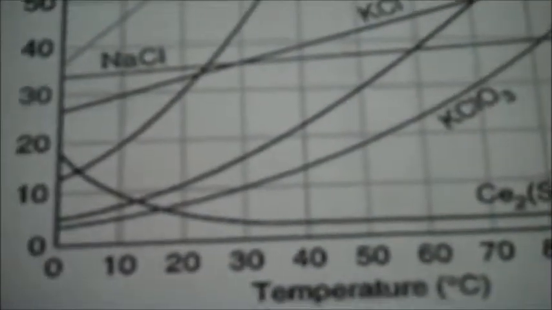If we increase the temperature to about 70 degrees, the graph shows that about 49 grams of potassium chloride will be soluble. So what mass of substance X will dissolve in 100 grams of water at 30 degrees Celsius?